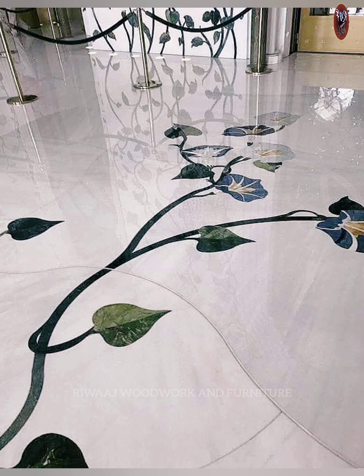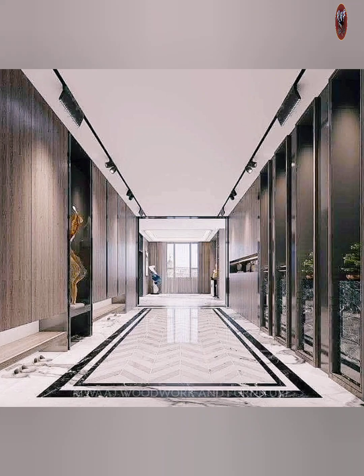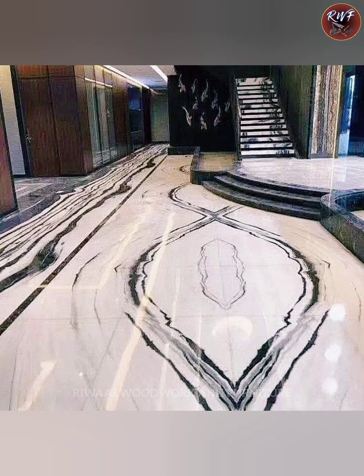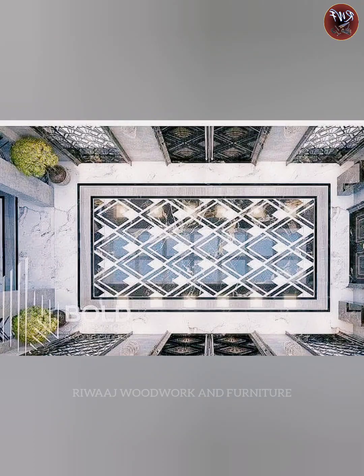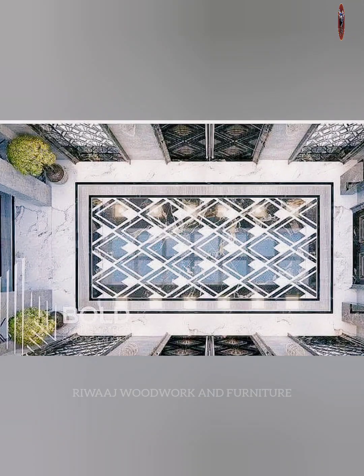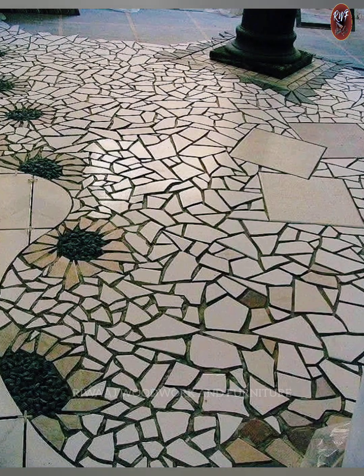And don't forget about the layout. Whether it's a straight set, diagonal, or even a custom design, the layout can dramatically change the feel of your space.